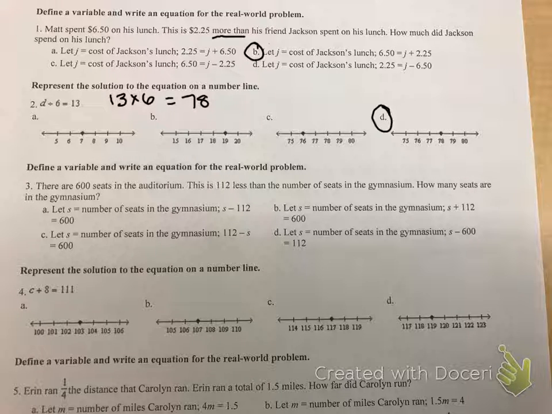So that's our answer. Now, in addition to the previous problem, I want you to solve this problem and this problem. Bring those answers along with any questions that you may have with you to class tomorrow.